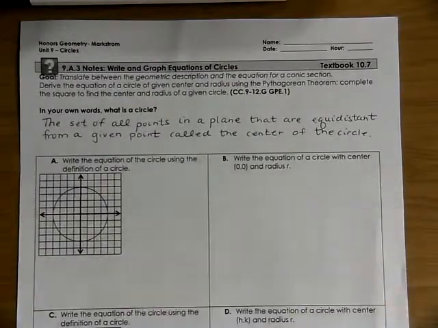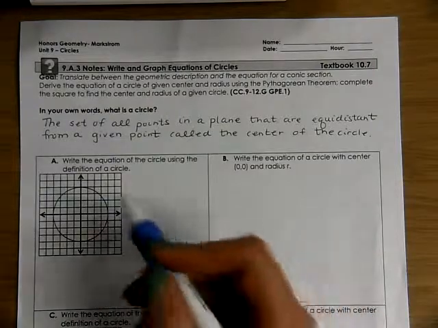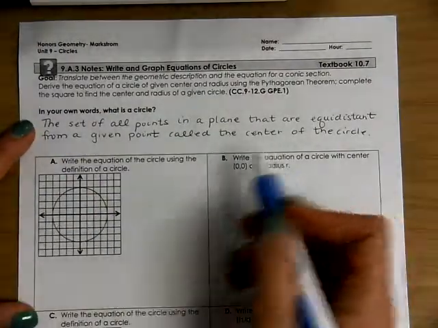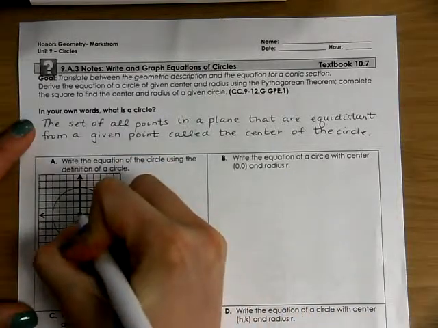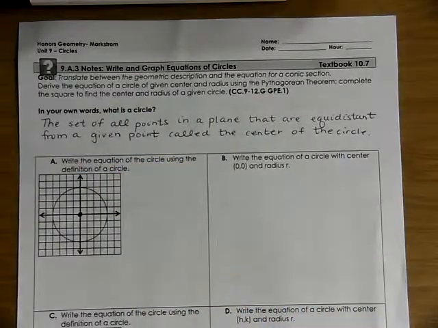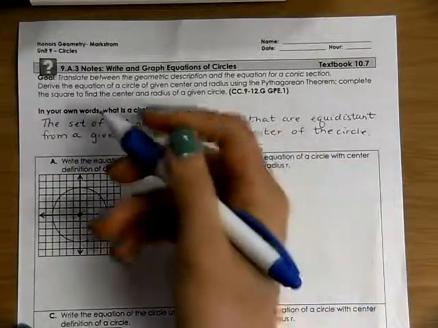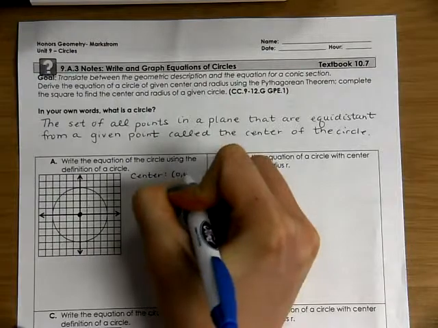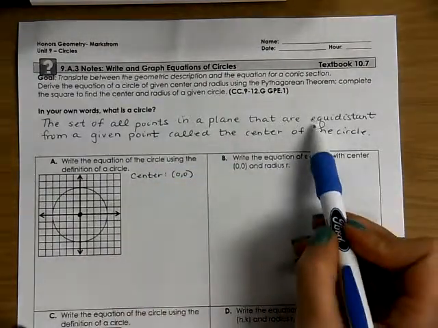So now I want to use this to write the equation of the circle in a coordinate plane. Well, when I look at this, we have to worry about the center. Center is going to be important. So the center of this circle is 0, 0. Now the other key part is that they are equidistant.